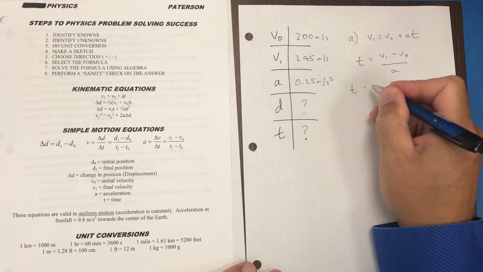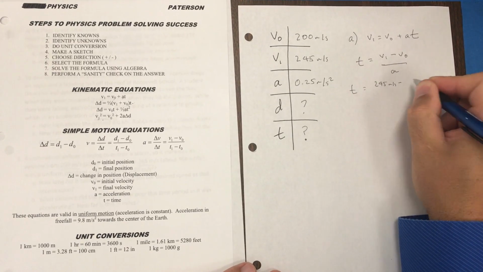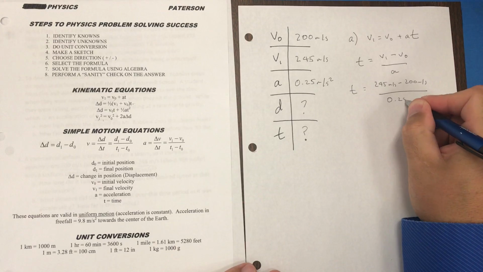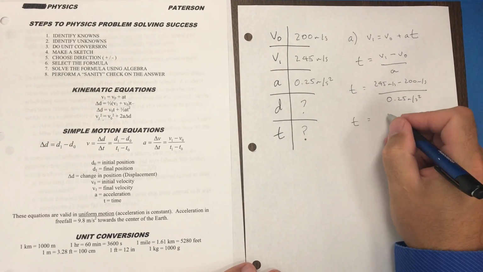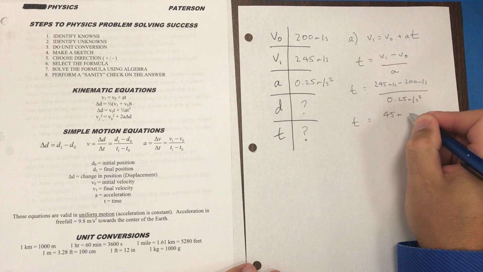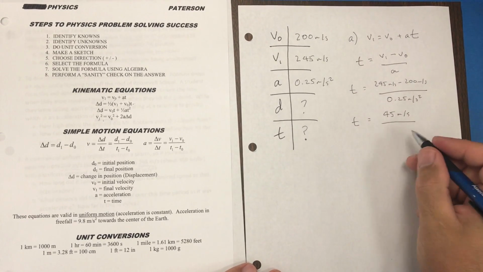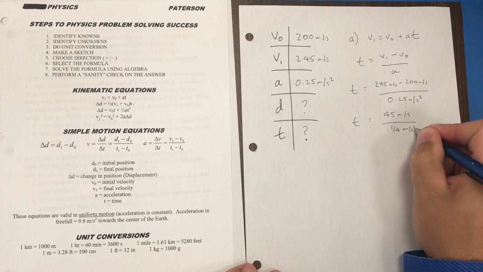Then I go ahead and I plug in my knowns. 245 meters per second minus 200 meters per second over... Okay, so let's see here. This is good. I don't even need a calculator. 245 minus 200, I know that. That's 45. 0.25 meters per second squared is the same thing as 1/4 of a meter per second squared.